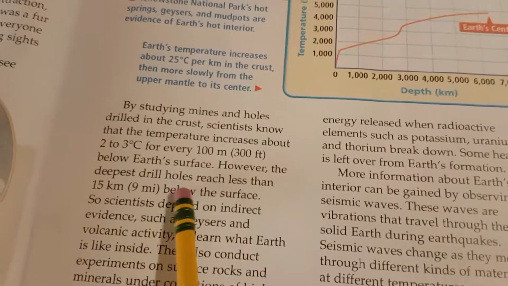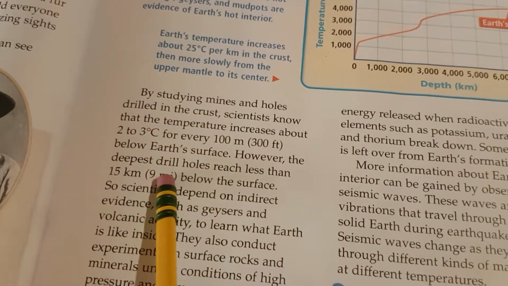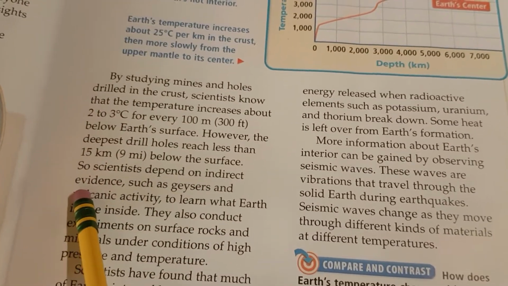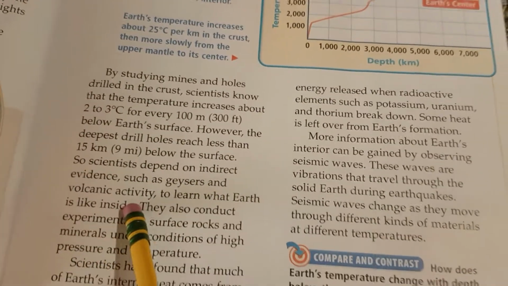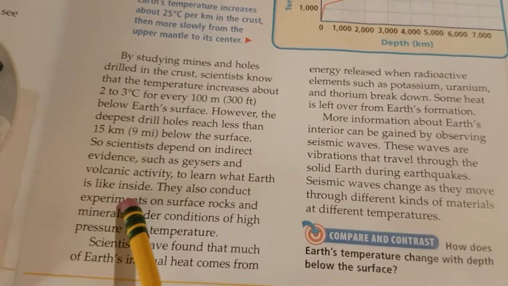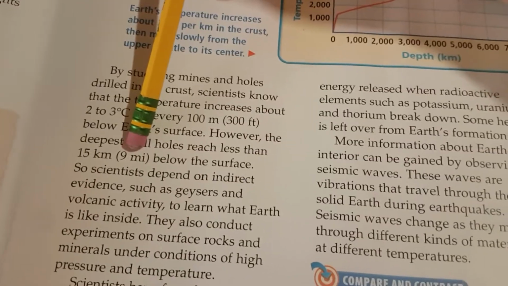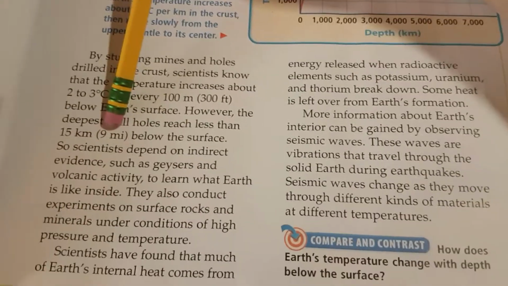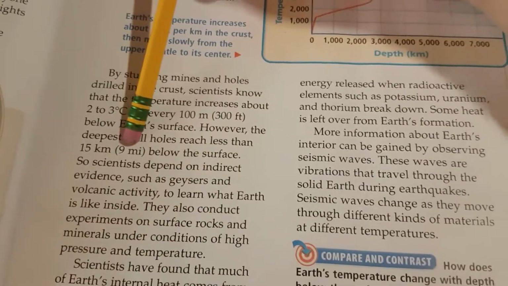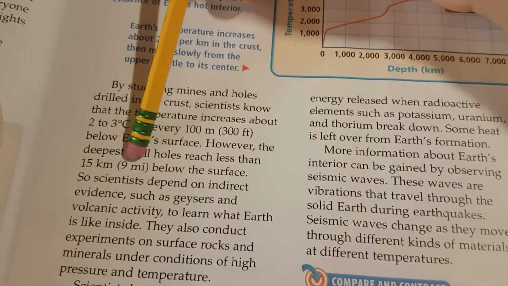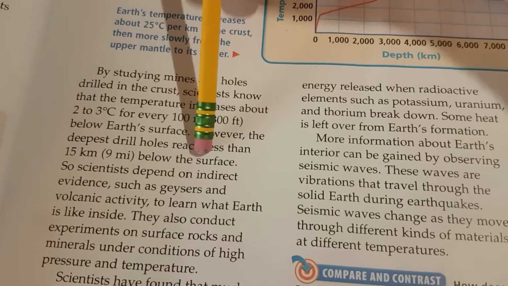However, the deepest drill holes reach less than 15 kilometers, or 9 miles below the surface. So scientists depend on indirect evidence, such as geysers and volcanic activity, to learn what Earth is like inside. Basically what they're saying is, even though 9 miles sounds like a long way, that is not very deep into the crust, and that's not even getting down into the mantle, the asthenosphere, the lithosphere, the core, all those other fancy terms. So we're barely scratching the surface of the Earth.